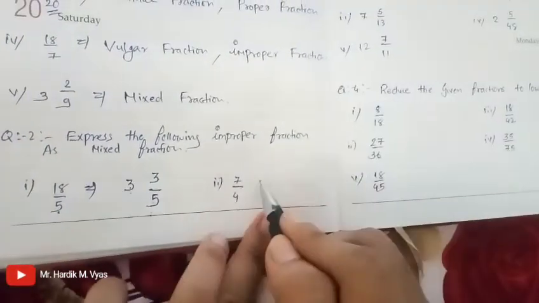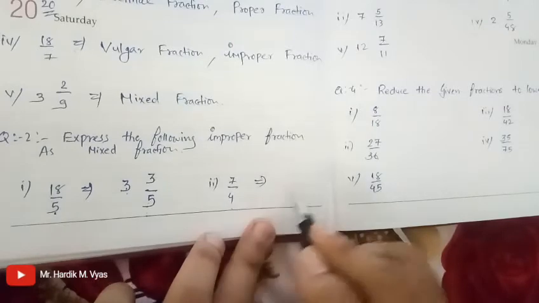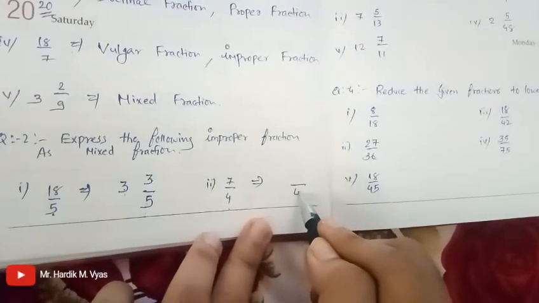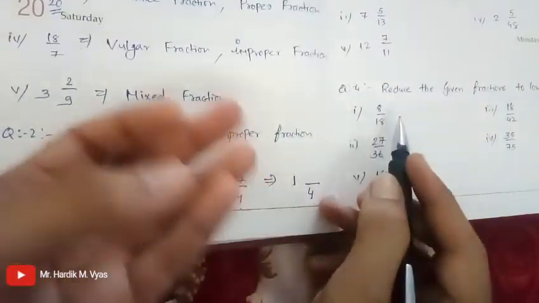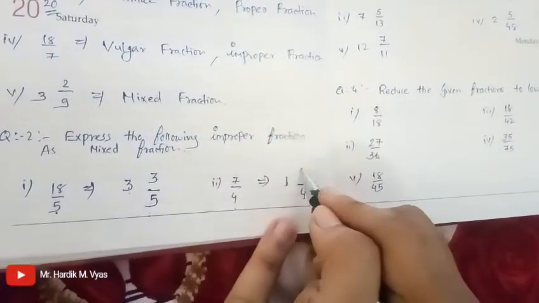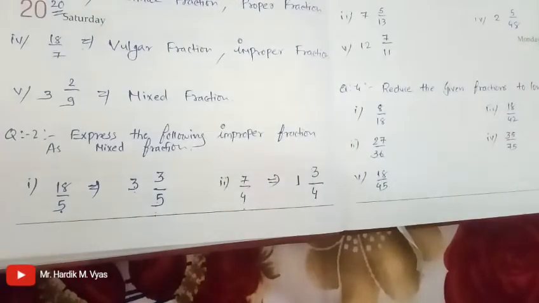Look, the next thing is 7 by 4. So first of all, the denominator you have to write down here. 4 1s are 4, 5, 6, 7. 3 is the remainder, so that is 1 and 3 upon 4.